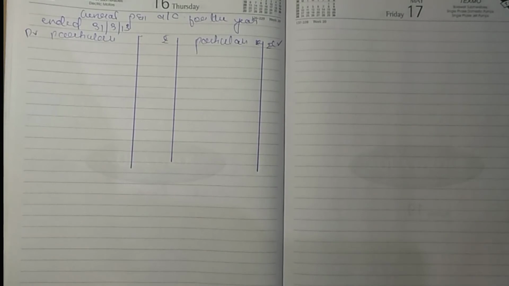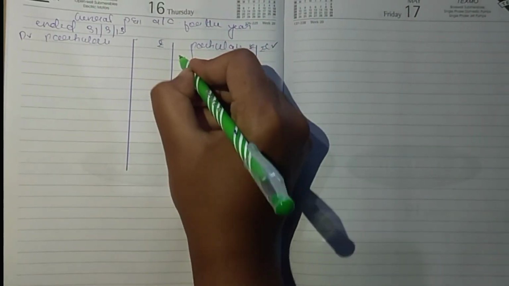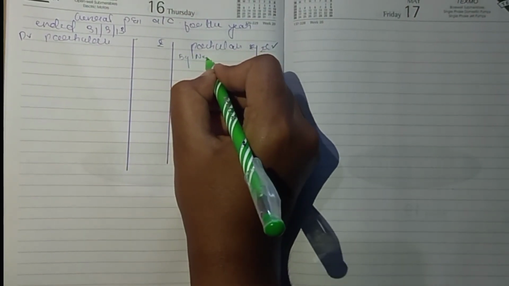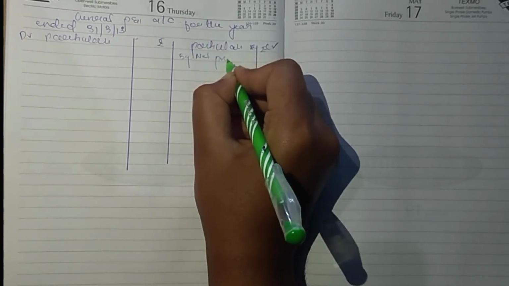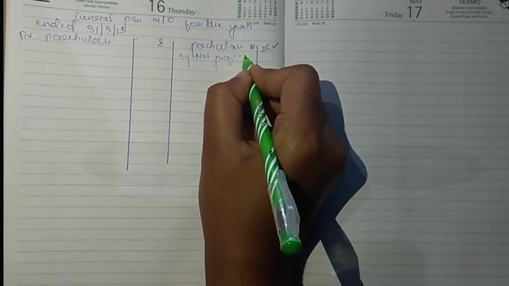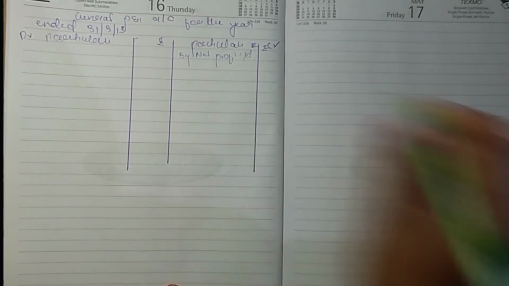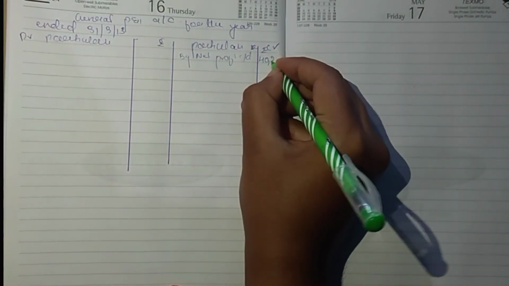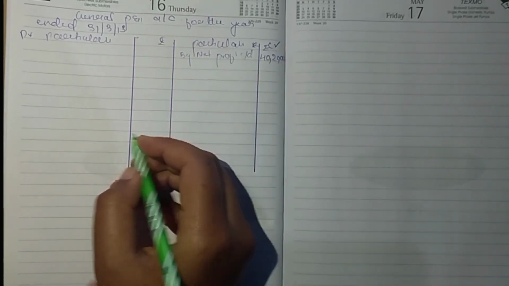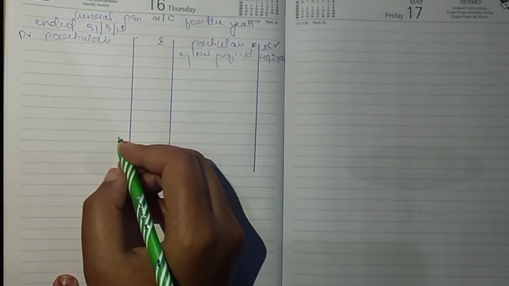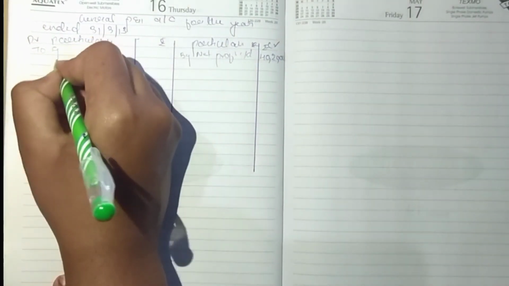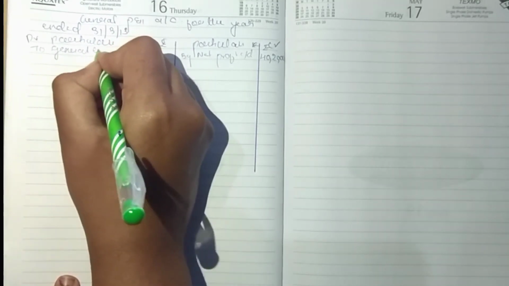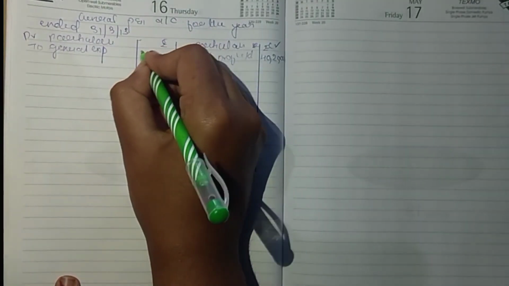So write the total net profit which you have got, by net profit carried down, 40 lakhs 20,000. Write the general expenses, to general expenses 8,50,000.